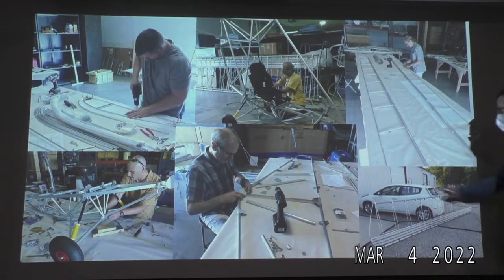There's the frame of one wing when it was completed and ready to be covered with fabric. I parked it by my car. I don't remember why I put it out there, but there it is.